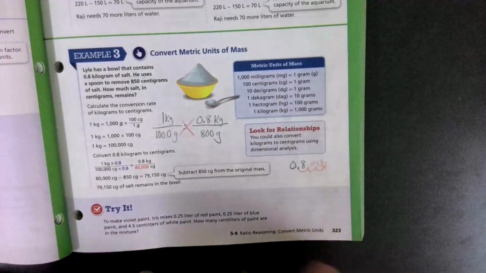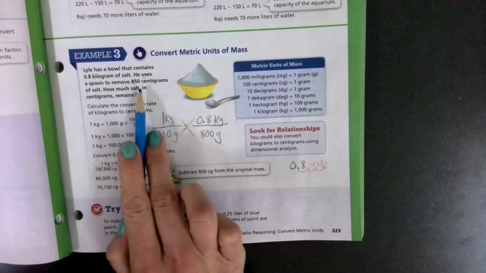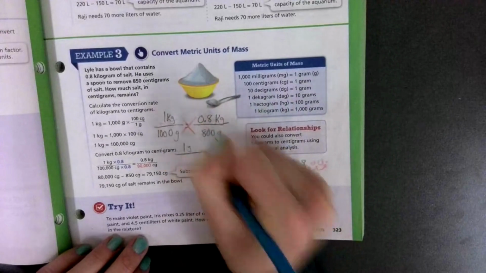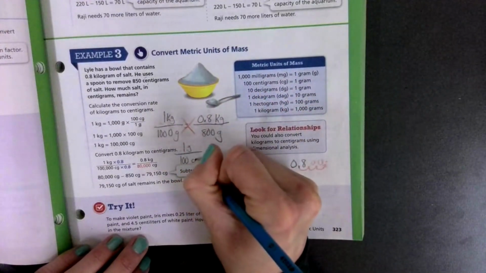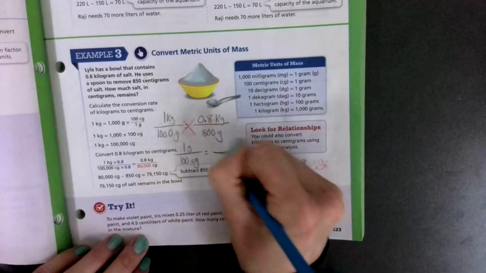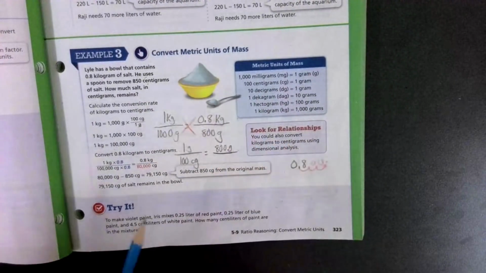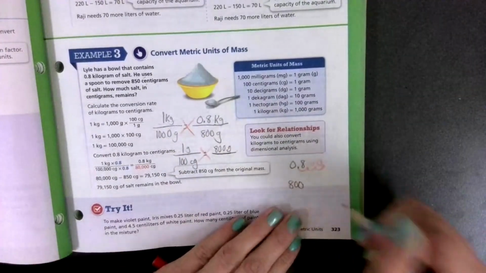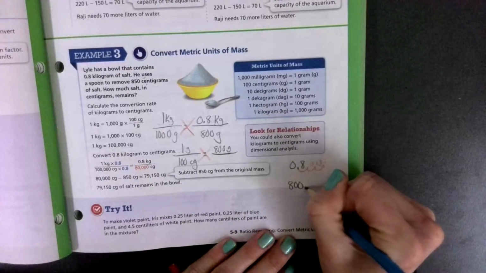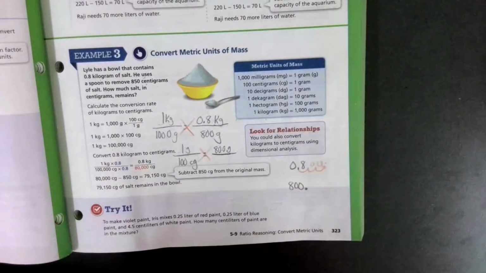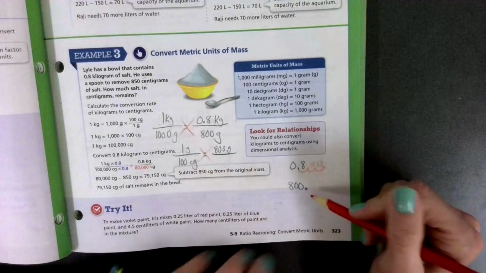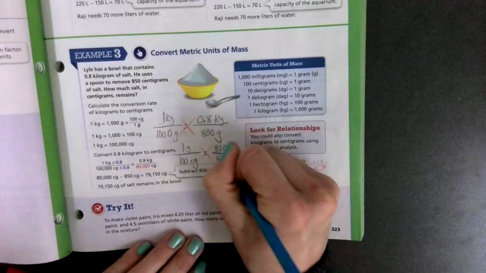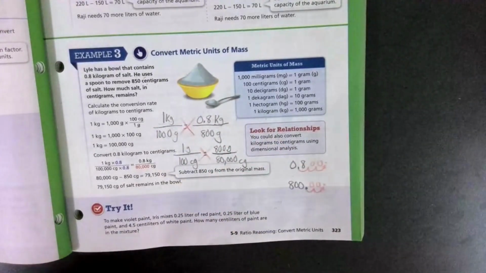Now that I have my measurement in grams, I'm going to take my conversion rate of grams to centigrams. So I have 1 gram is 100 centigrams. I'm going to set up that 800 grams that I just found. I know that I'm going to be multiplying my 800. Remember, if it's a whole number and there's no decimal, it's the same as if that decimal's at the end there. I'm taking my 800 times 100, so I'm whooping it twice. Whoop, whoop. Annexing those zeros. Now I know that it's 80,000 centigrams.